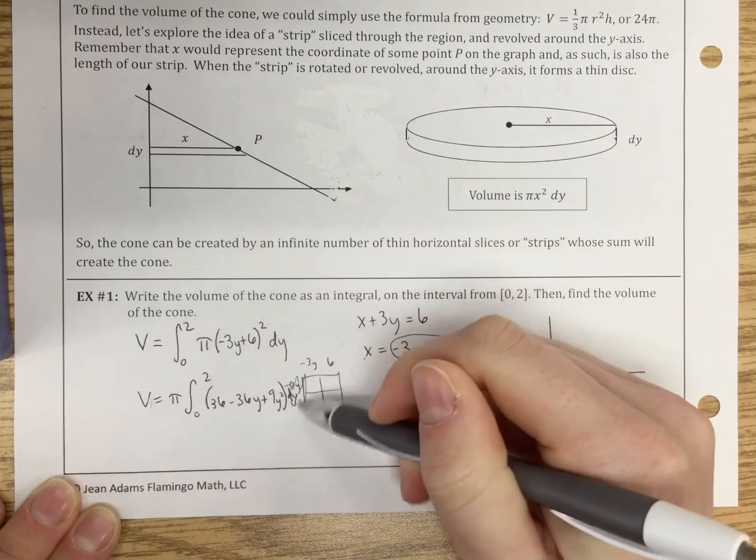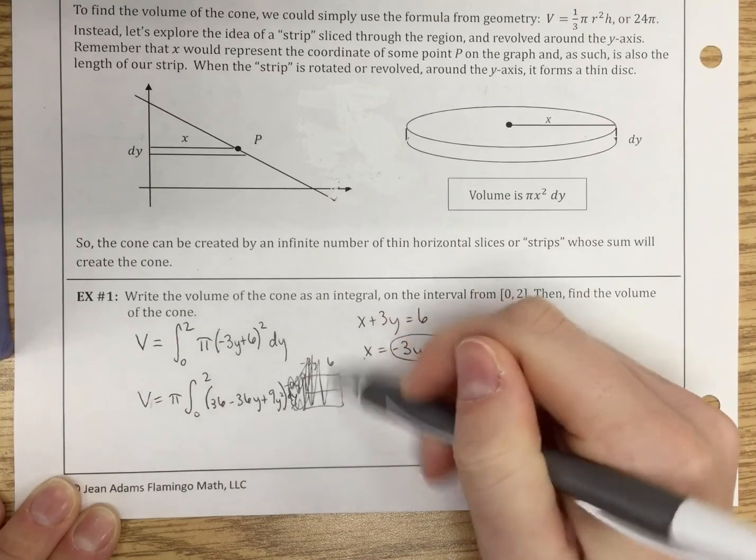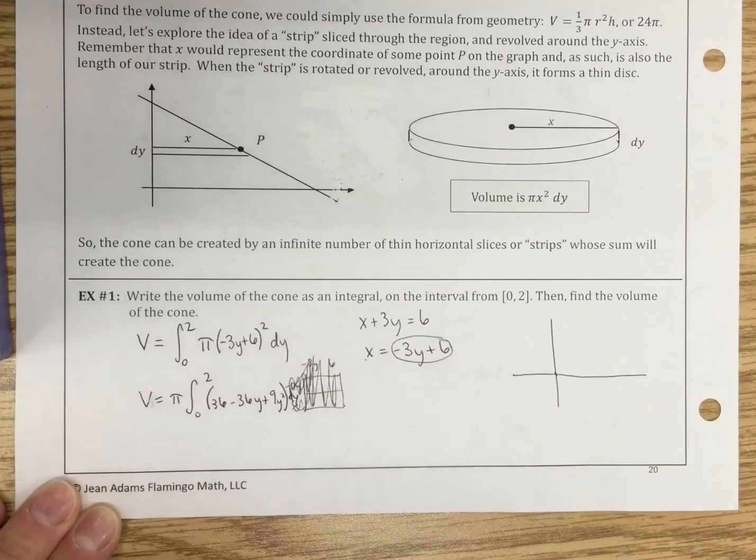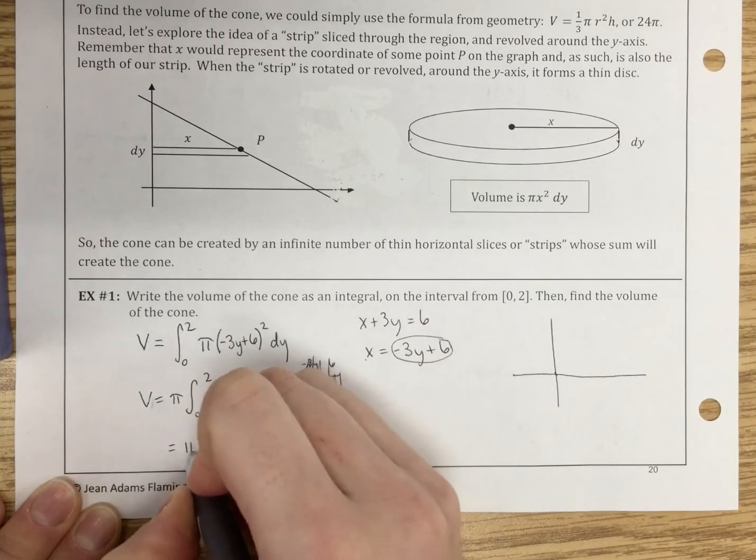Sorry, I didn't have much room there, did I? We'll just cross that out. Okay, so cool. Now we're ready to integrate. So go ahead and pause it and see if you get the same thing I do.